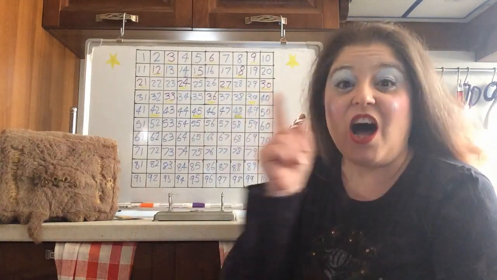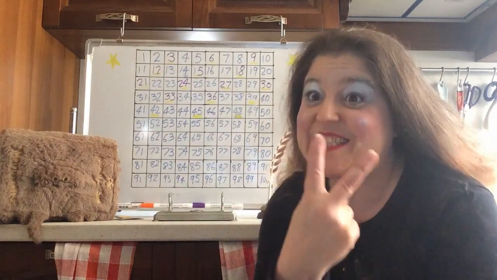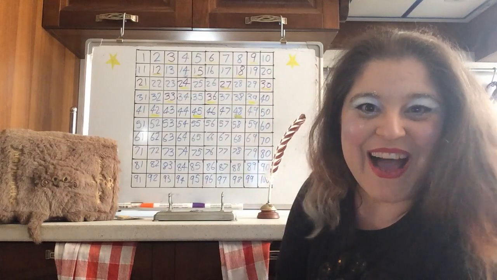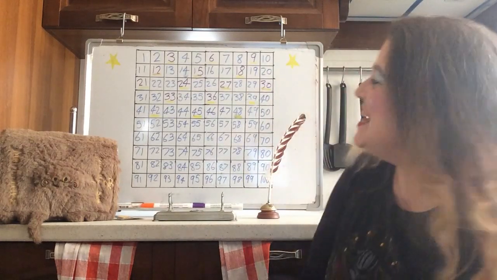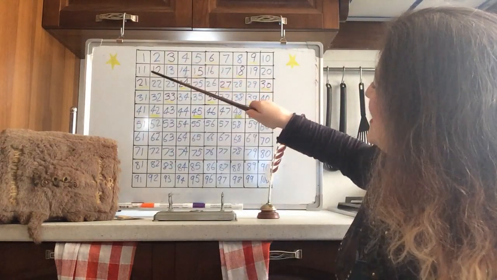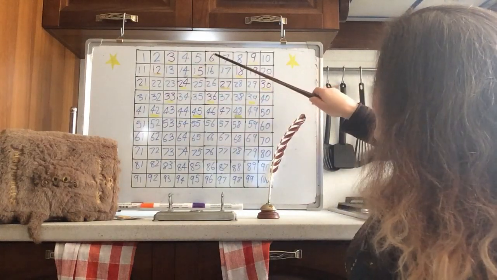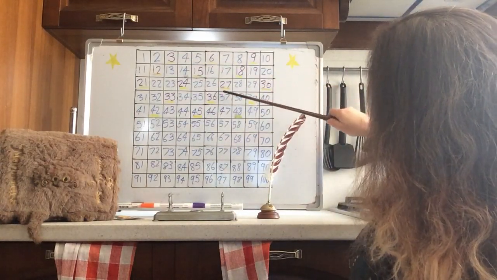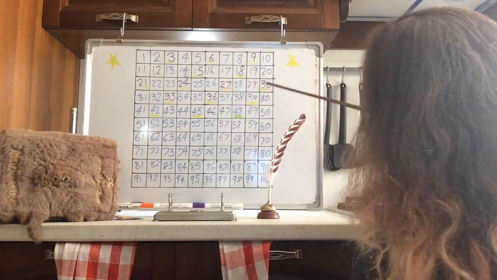I hear a lot of you telling me that you can see a pattern here. Can you see what the pattern is? Take a close look. Very good. This pattern moves diagonally across the number square. Look at it. There it goes.